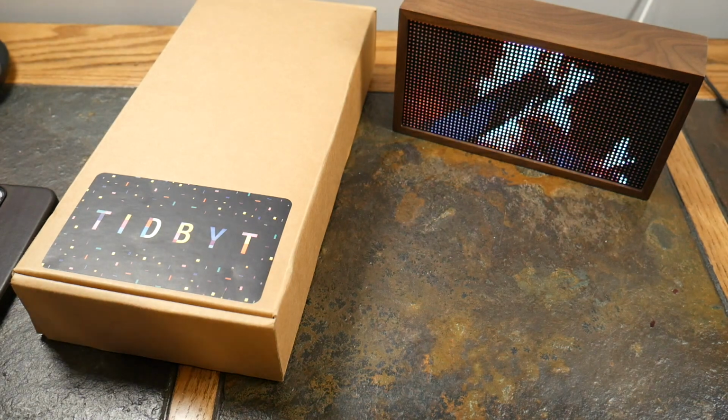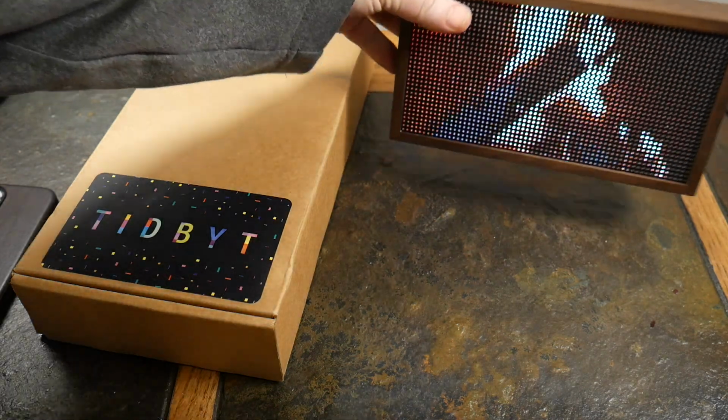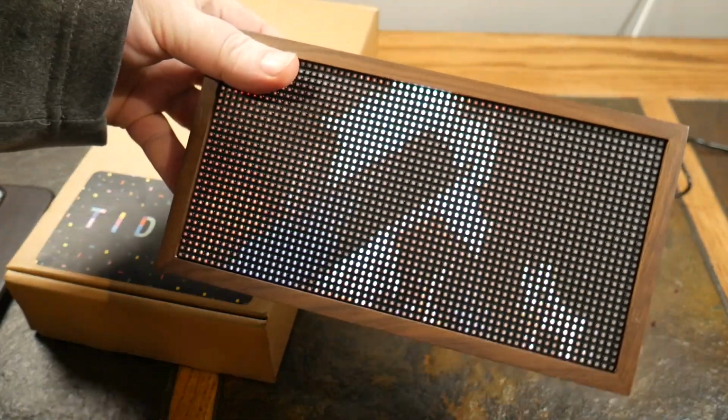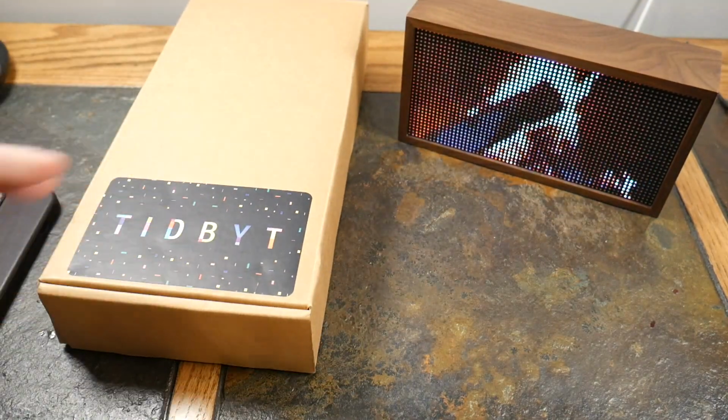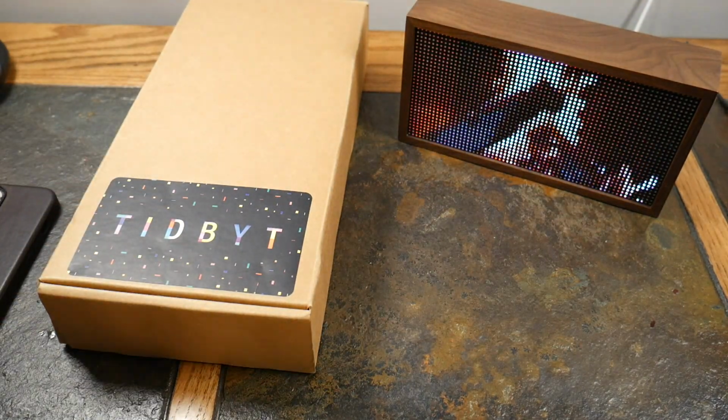No, it does not have a speaker. There's no microphone, there's no speaker, there's no battery. It's just a simple wooden box with a little mini computer in it running these LED lights. That's it. Simple, easy. Does have Wi-Fi, does have Bluetooth.